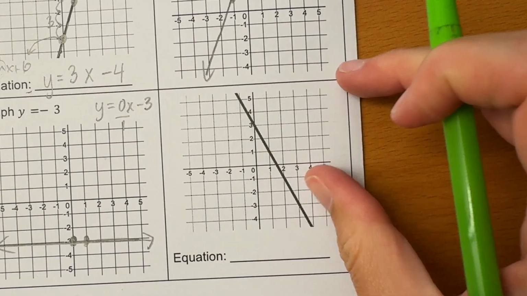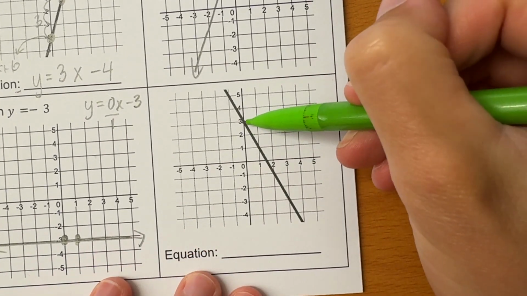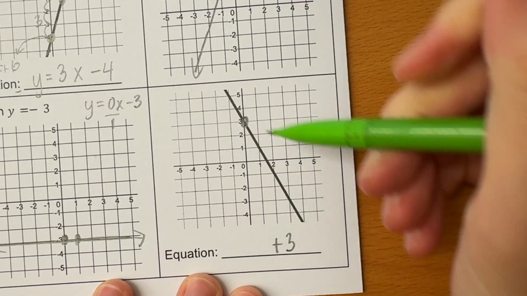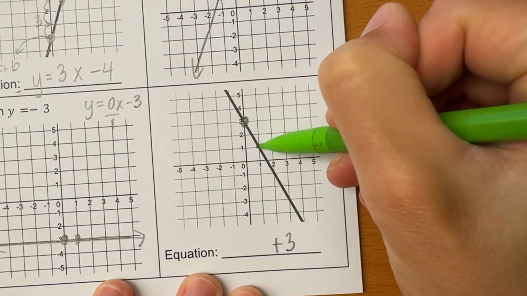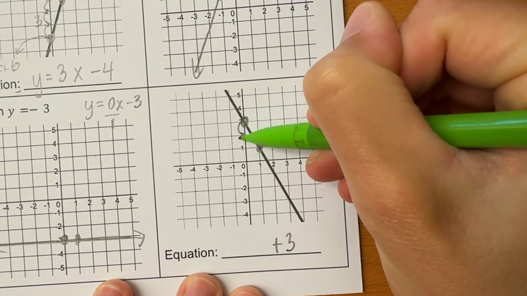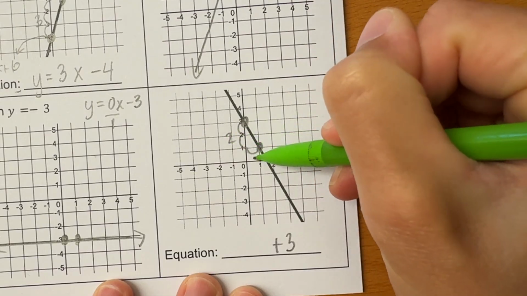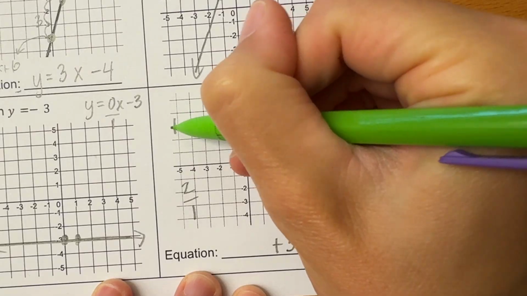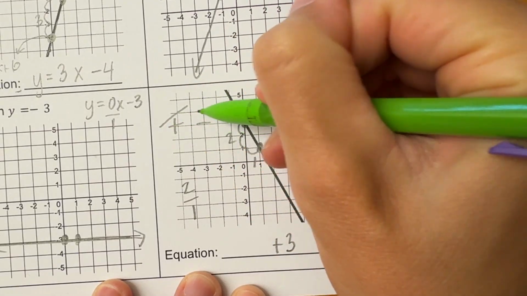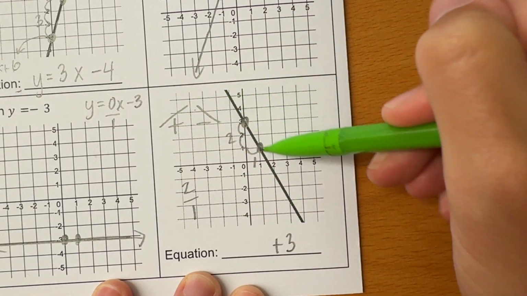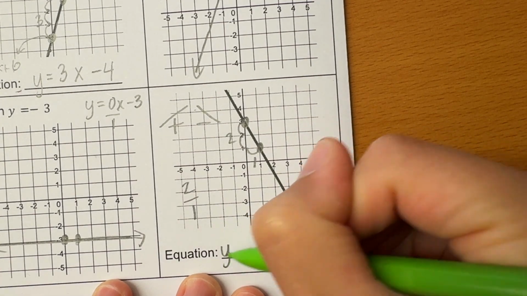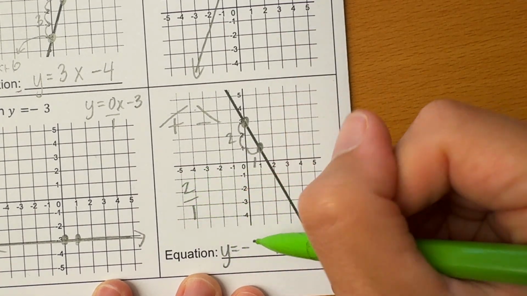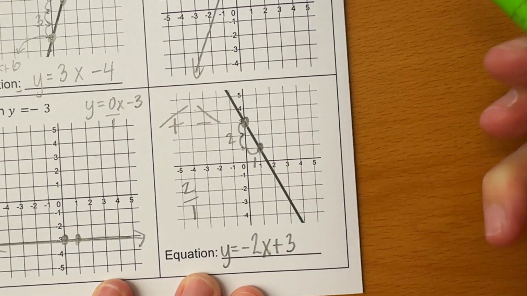Let's take a look at this one. Here, I'm going to find the y-intercept first. It's at positive 3. And then I'm going to find another point. Look, this is 2 and 1. So my rise over run is 2 over 1. Is my slope positive? Is it slanting up, or is it negative? Is it slanting down? This one's slanting down, so my slope is negative. And then simplest form of 2 over 1 is just 2. And it should look like this.